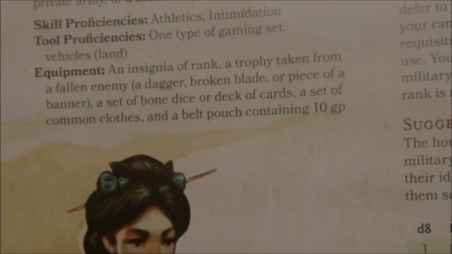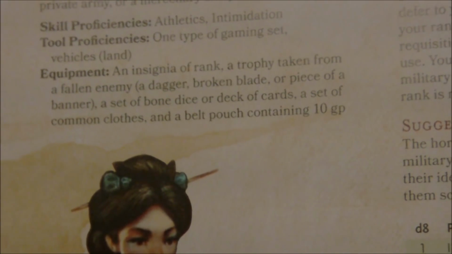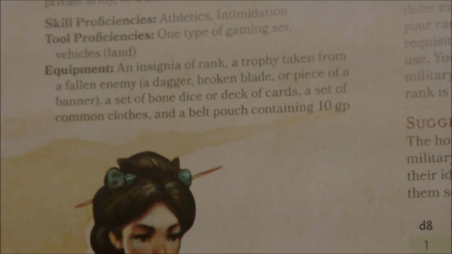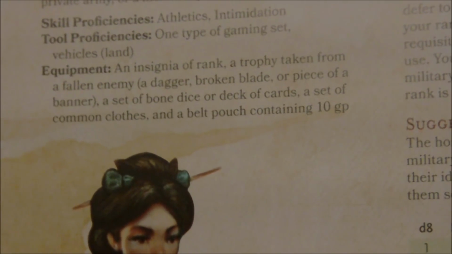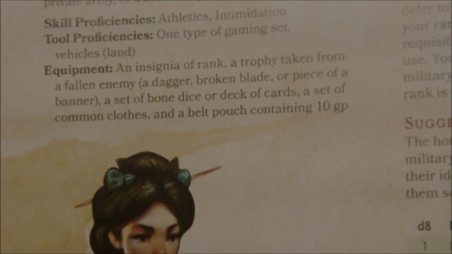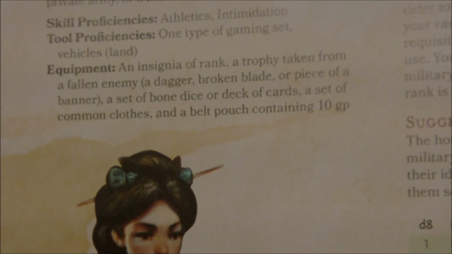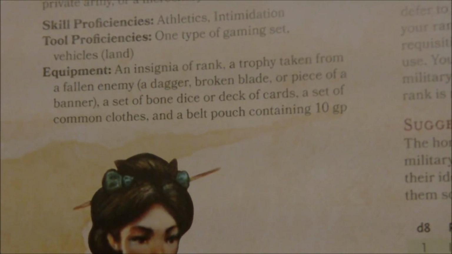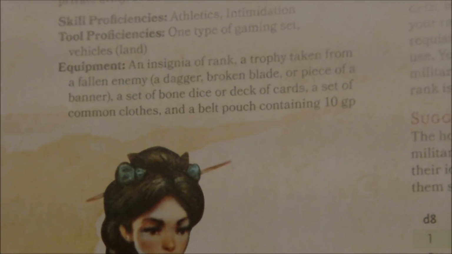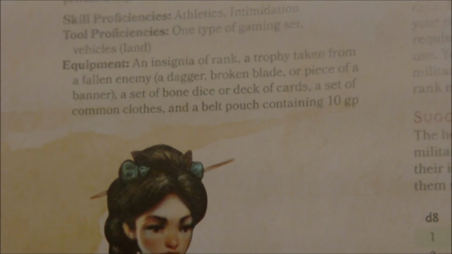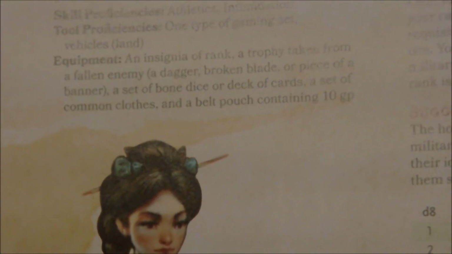Let's have a look here. Set of bone dice or a deck of cards. I'm just going to have a deck of cards. Set of common clothes. So I'm just going to write all this stuff down. Common clothes, belt and a belt pouch containing 10 gold pieces. All right. So we have all of that.